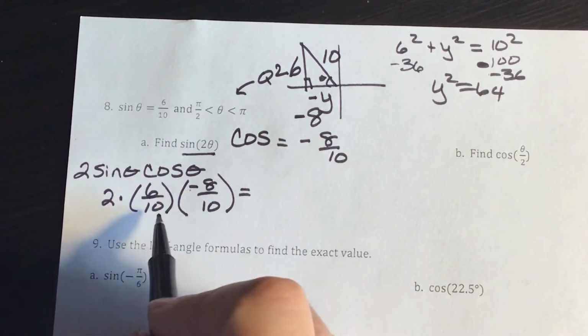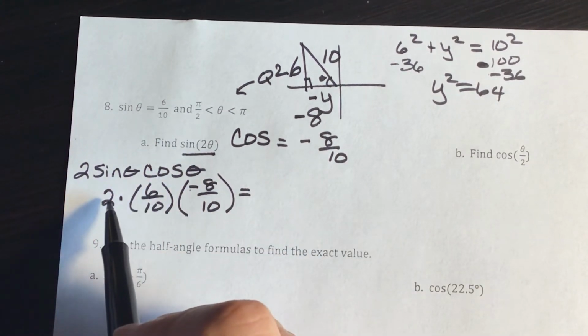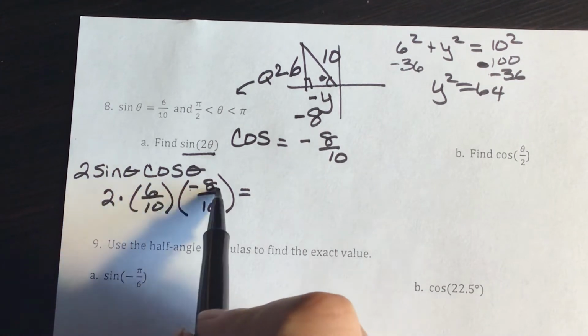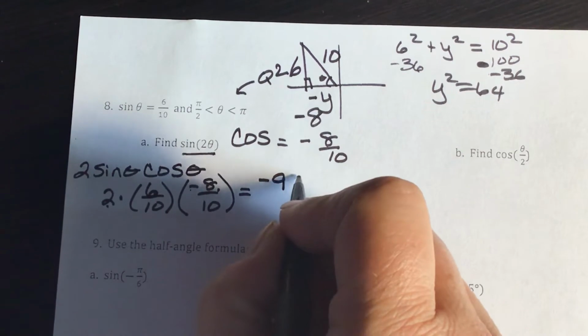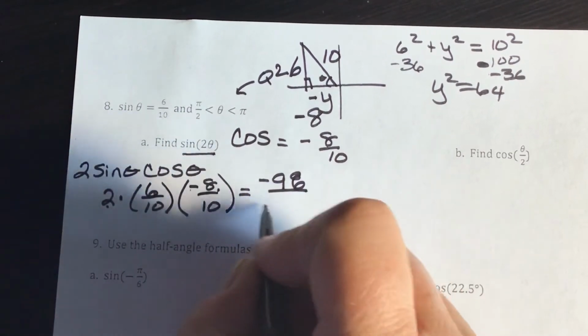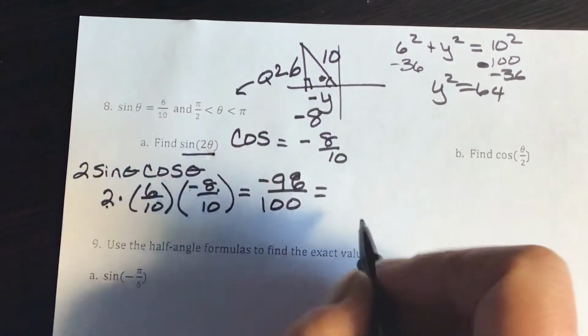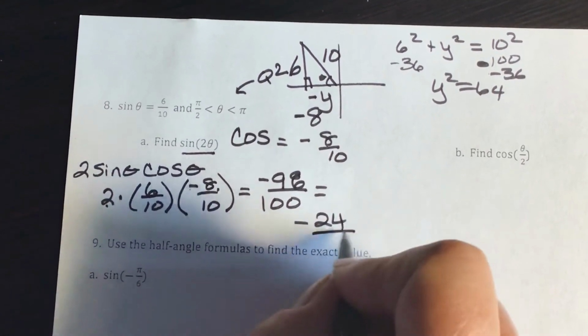And if I multiply these together, I'm going to have 6 times 8 is 48, times 2 is 96, so that's negative 96 over 100, or negative 24 over 25.